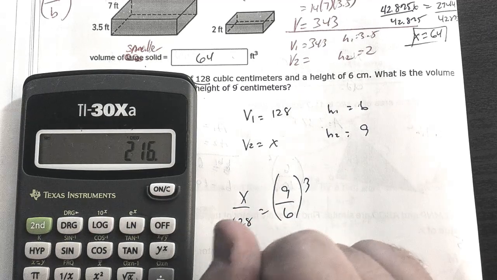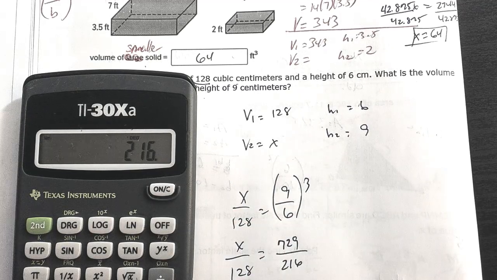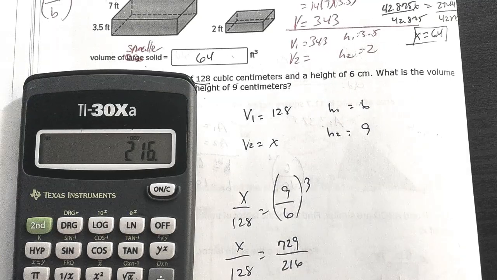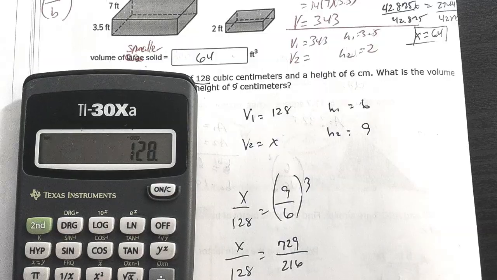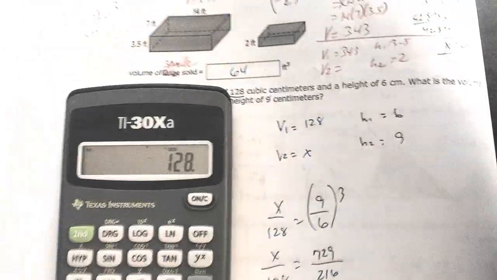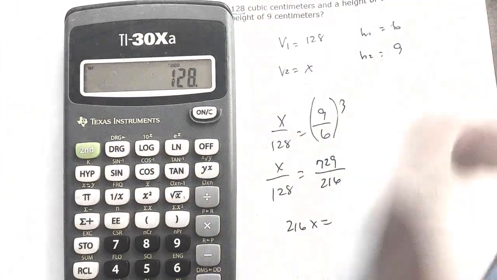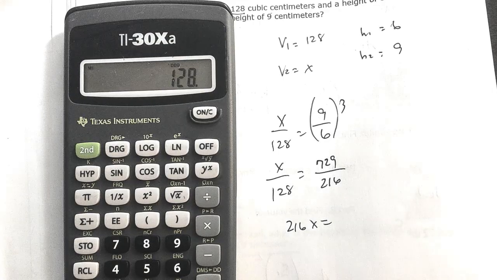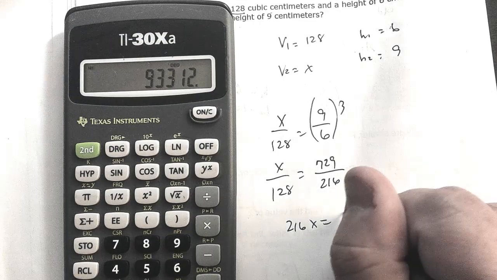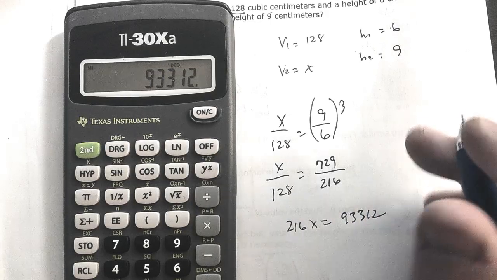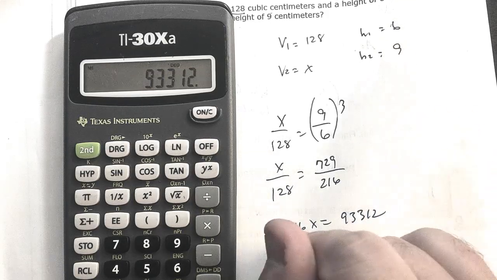We got X over 128. So we got 216 X equals 128 times 729, which is 93,312.